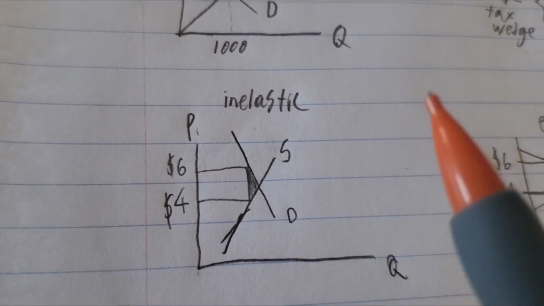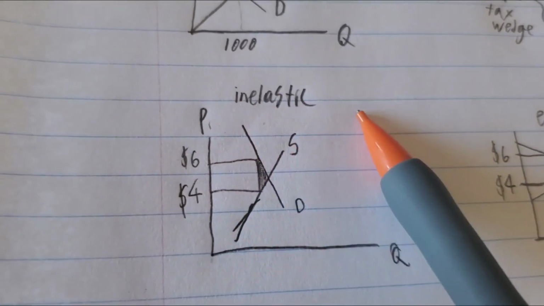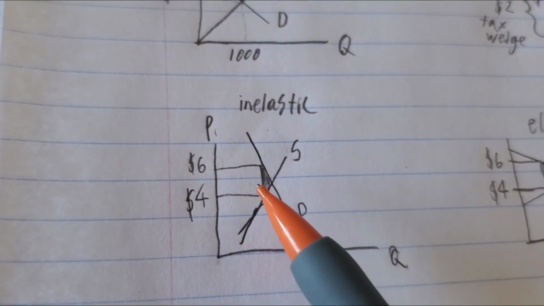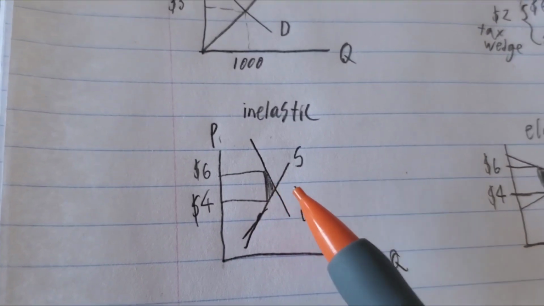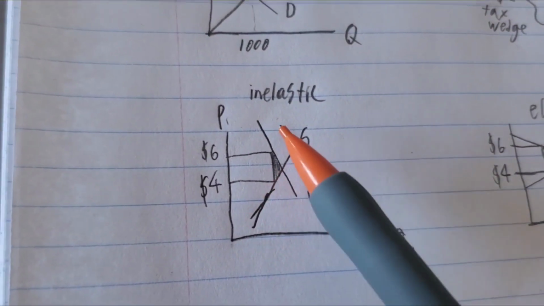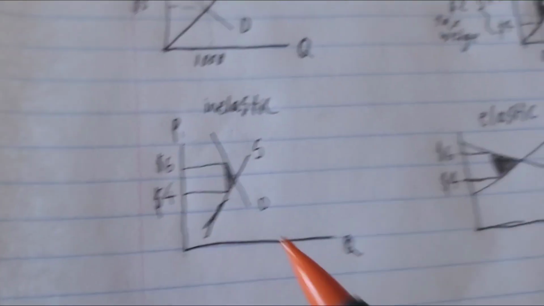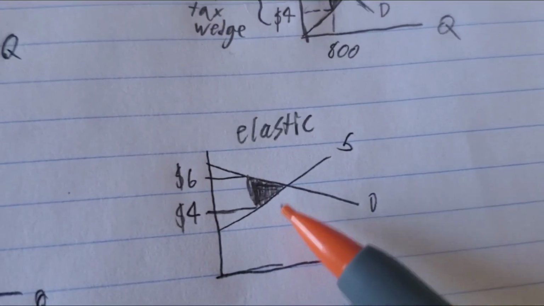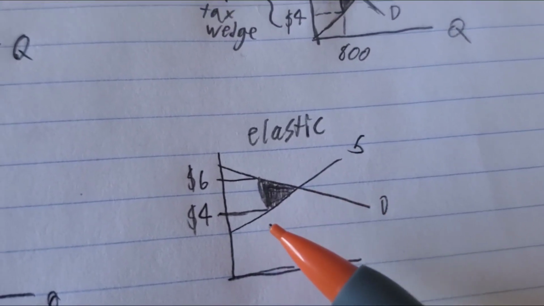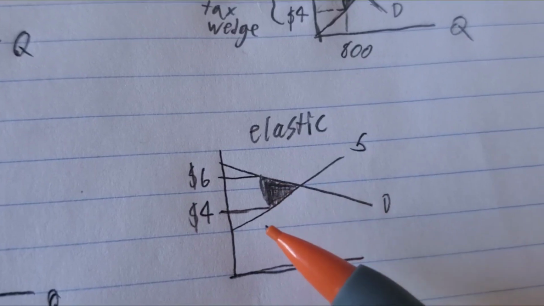The reason for this is because in an inelastic supply and demand curve, buyers and sellers will continue business as usual despite the tax. But in an elastic demand curve, it is much easier for both parties to leave, and that causes the deadweight loss.